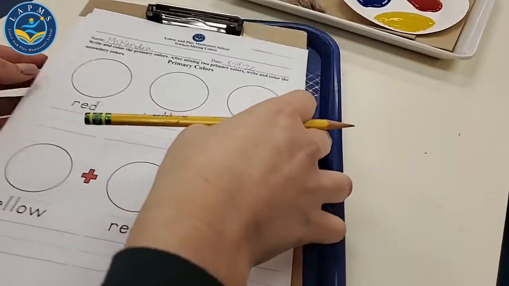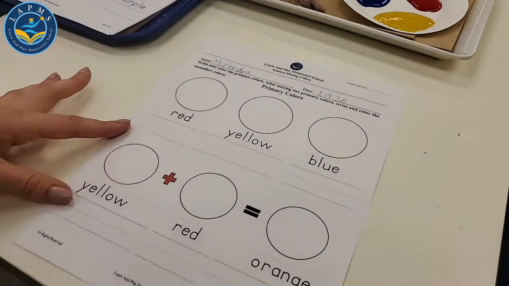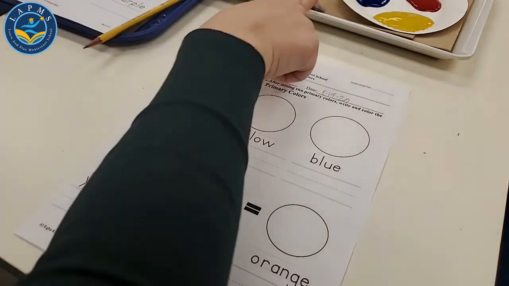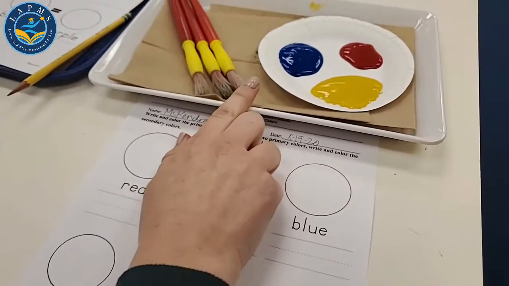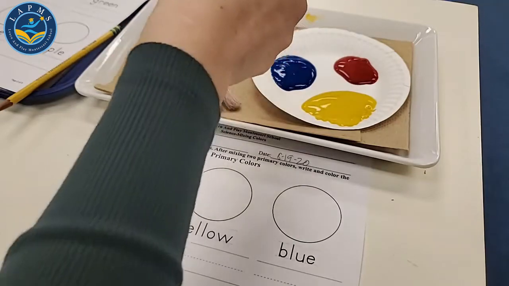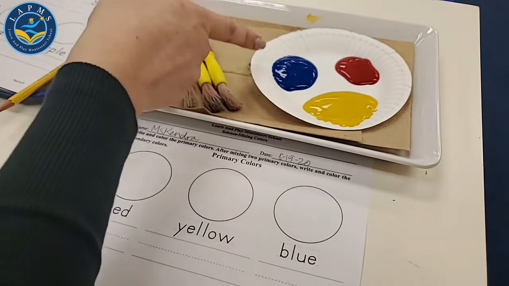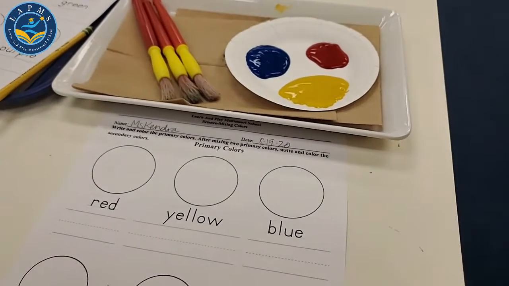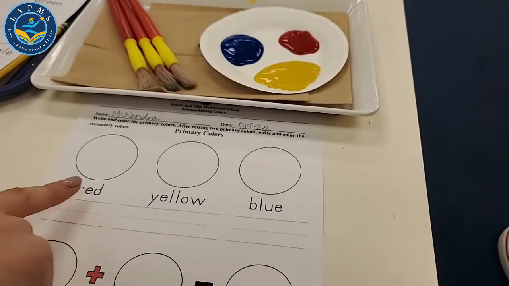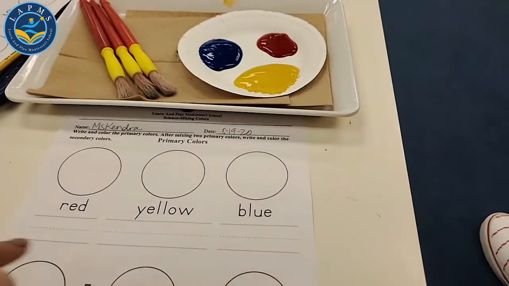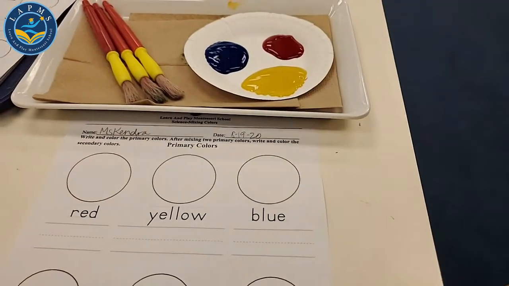So let's take a look at this first page. I have some paint here ready, and I have 3 colors. Do you see these colors I have up here? What colors do I have? Red, yellow, and blue. Awesome. Do you see those words down here? Red, yellow, blue. And we have space on the line here to write those colors. Let's write those colors here.